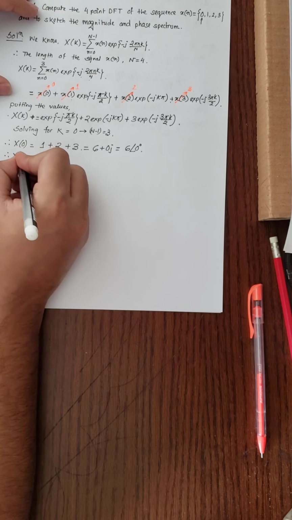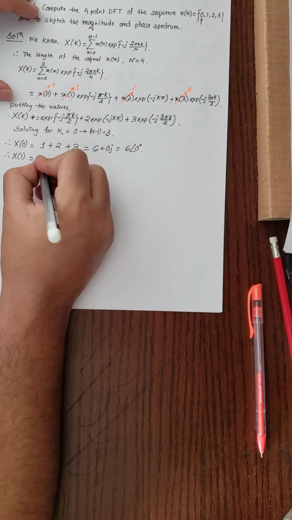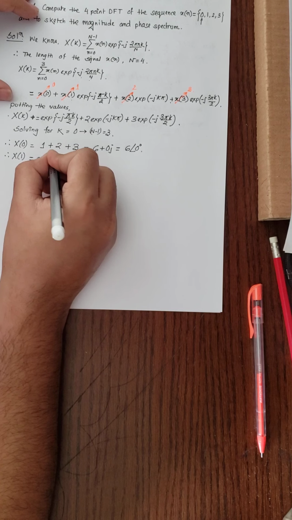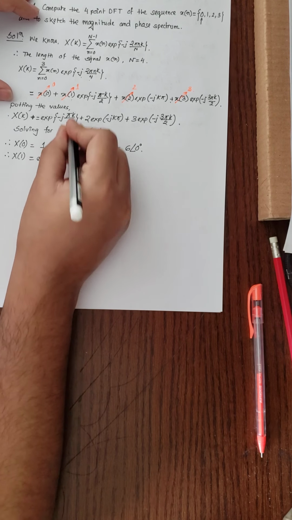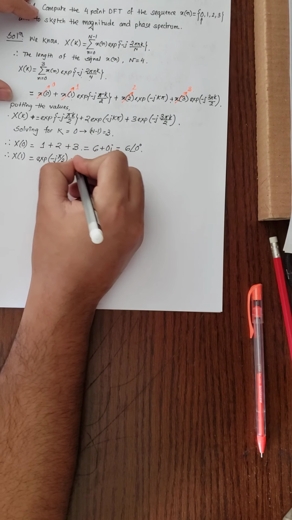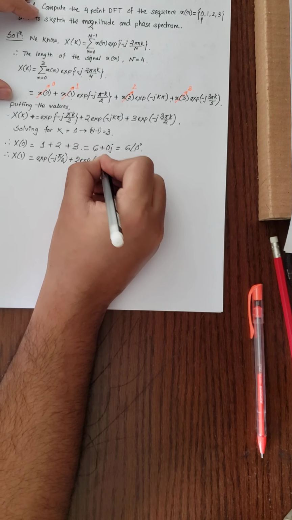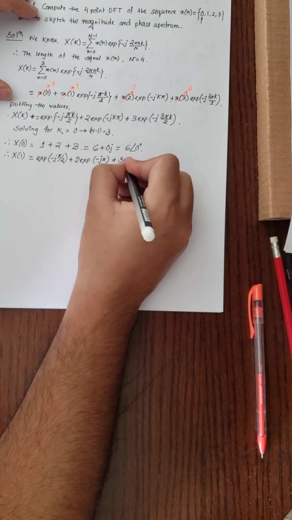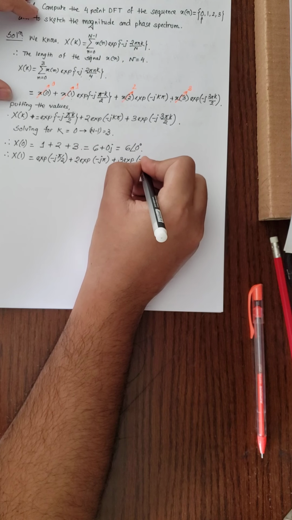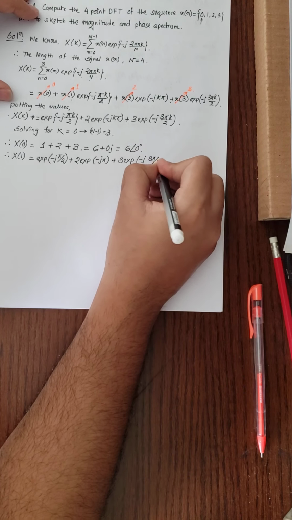Then we come to x of 1, where this expression becomes e to the power minus j pi by 2, since the value of k is 1, plus 2 e to the power minus j pi plus 3 e to the power minus j 3 pi over 2.